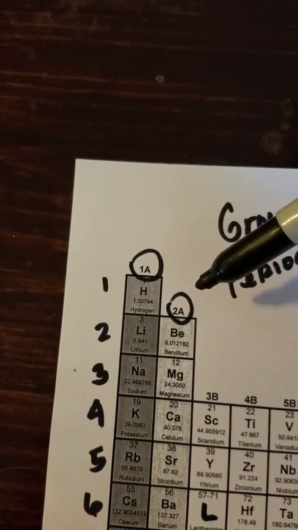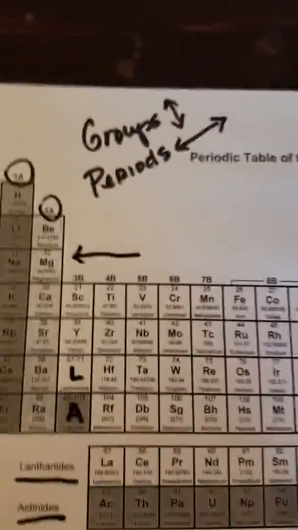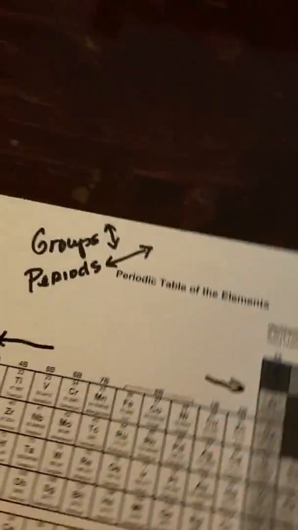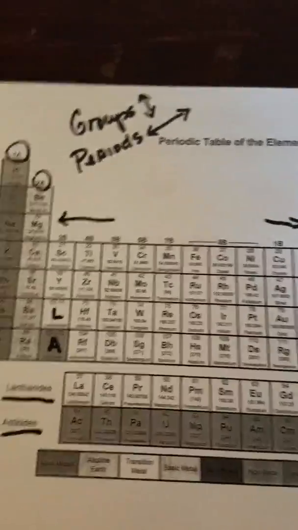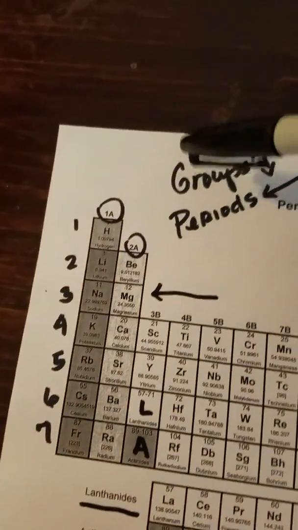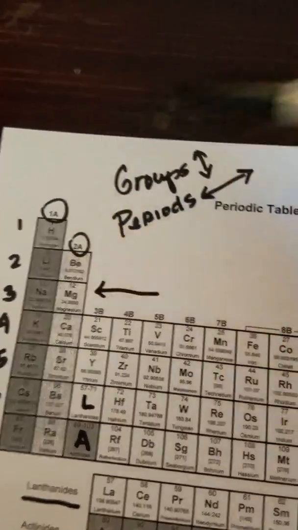Group 2A, those all have 2 valence electrons. These guys in the middle here, they all have 1 or 2. Those are the transition metals, but we aren't going to deal a whole lot with those, other than just to know where they are. All right, so back to those. We have 1 valence electron here in group 1, 2 in group 2.